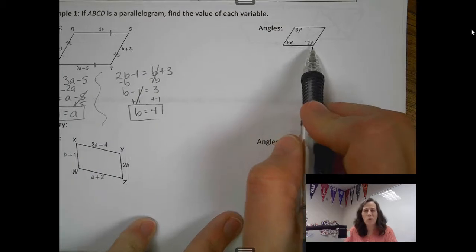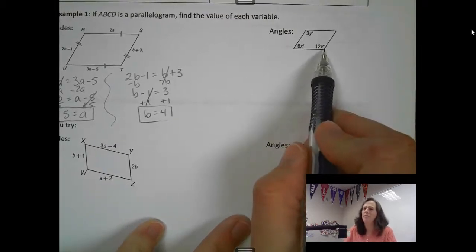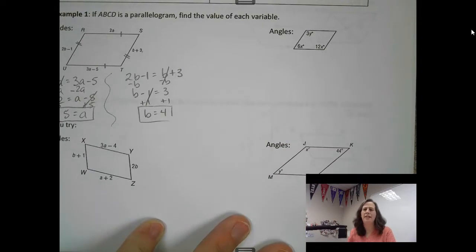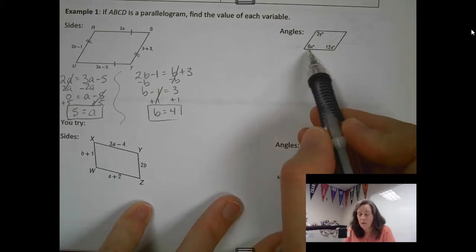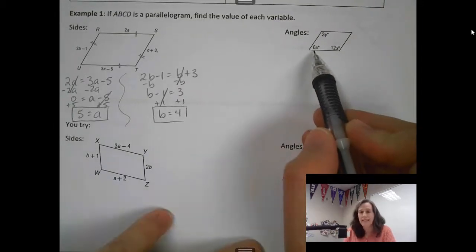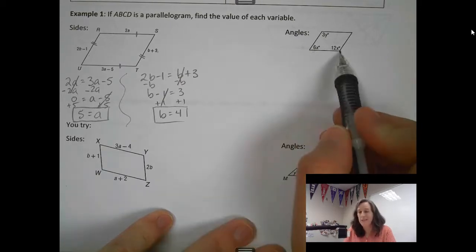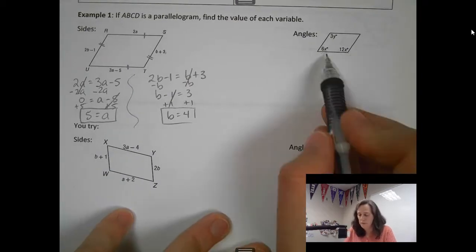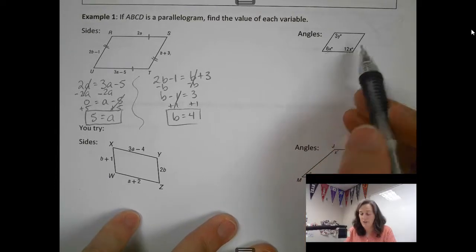I'm noticing though one says y and one says x. So it wouldn't really help us to set up an equation that has two variables in it. Let's not do that one. Let's see, consecutive. Yeah, I think we need to use that consecutive one. So consecutive angles right next to each other, they're supplementary. So if I add those together, it should equal 180.